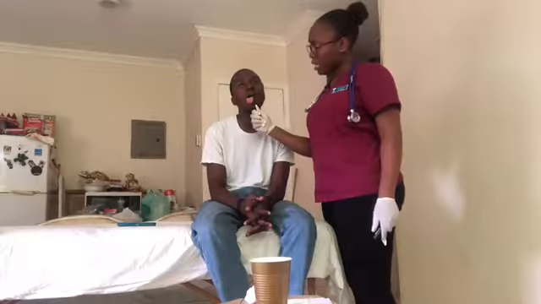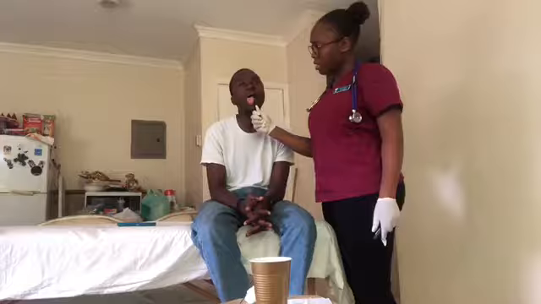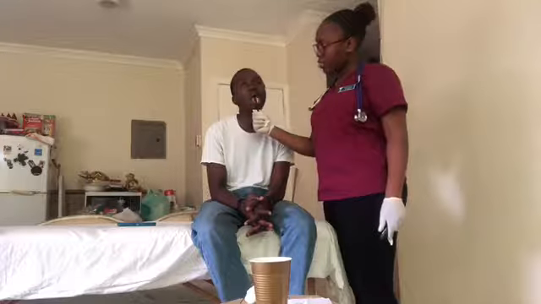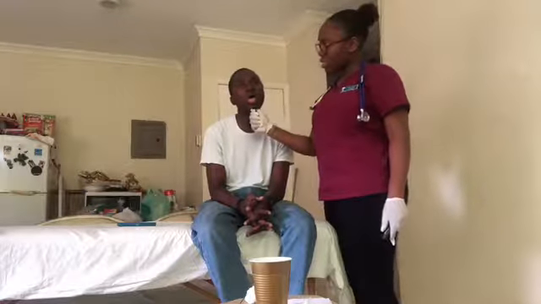It's assessing the muscles in his tongue, and I'm going to assess the muscle strength using my tongue blade. He's going to push against as I push against his tongue, and he's going to do this to test the strength of the muscles in his tongue.